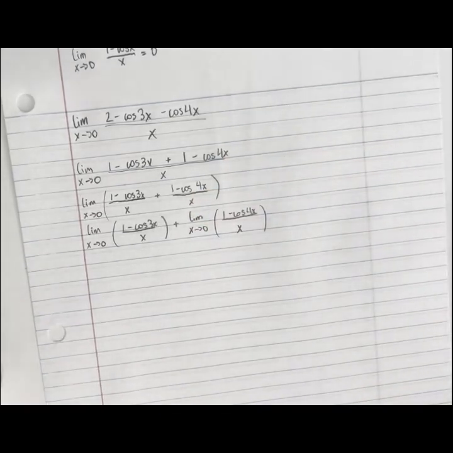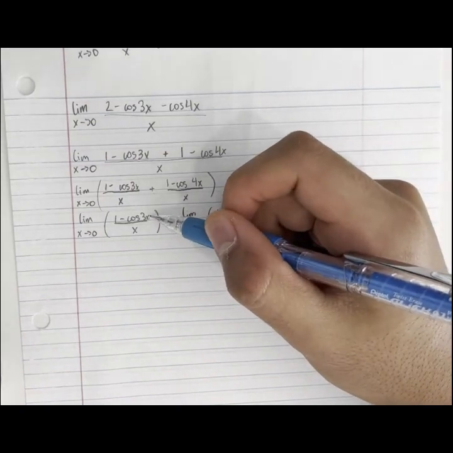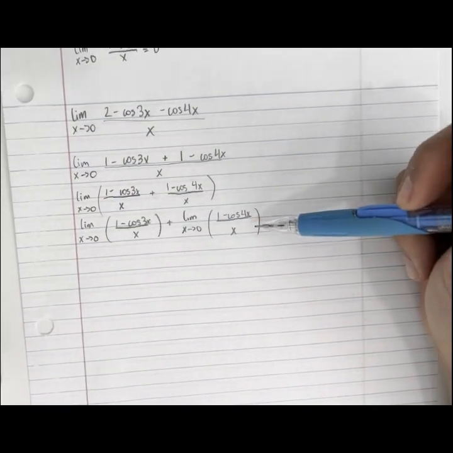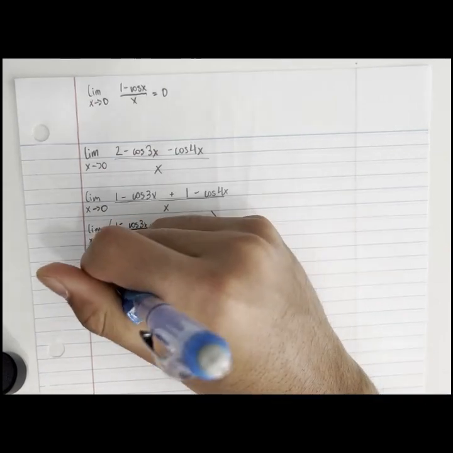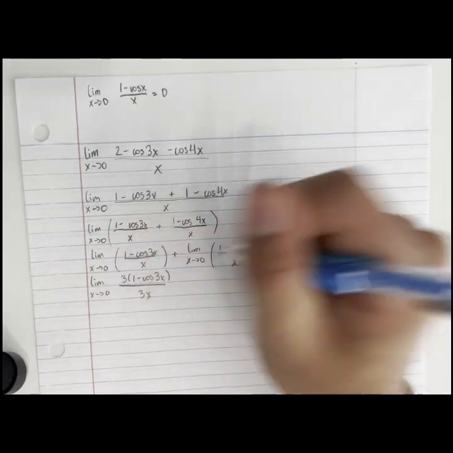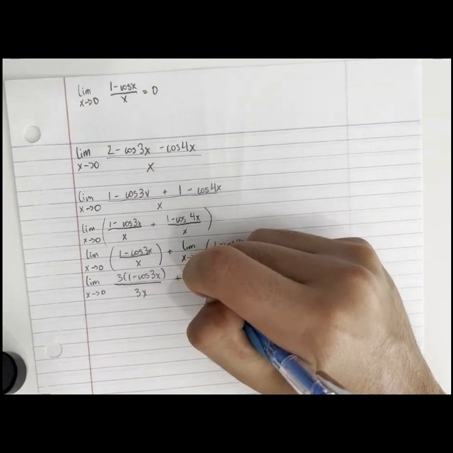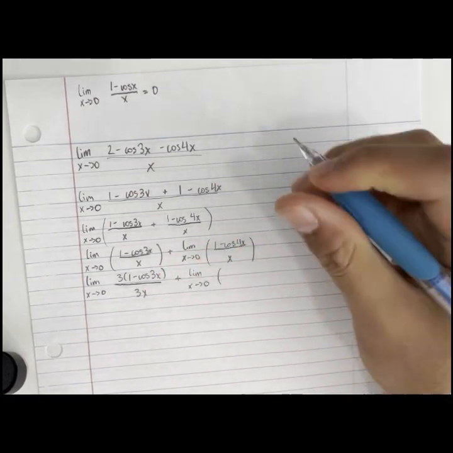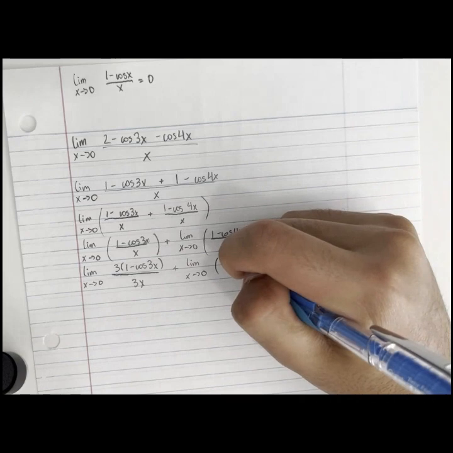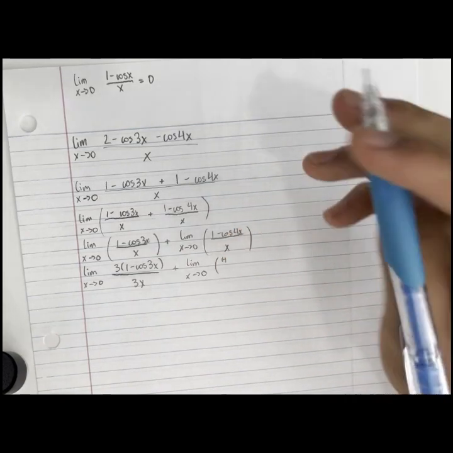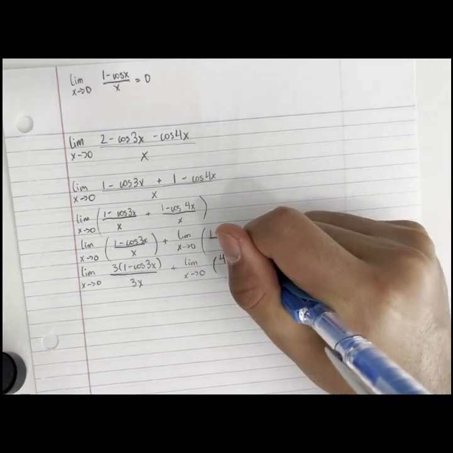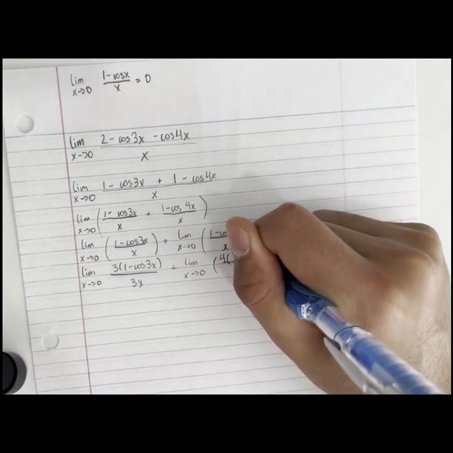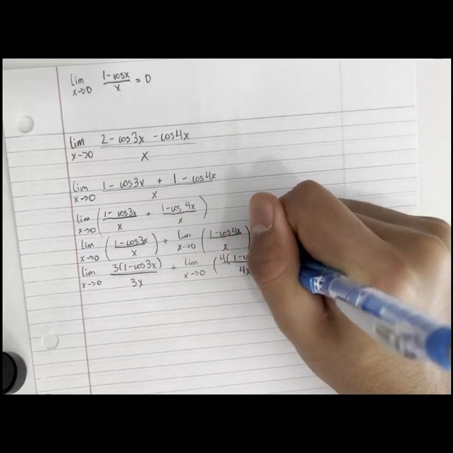Now you might be thinking, multiply both sides of this fraction by 3 and here by 4, and you're right. I'm going to multiply the numerator by 3 and the denominator by 3. And then on this side, the numerator by 4 and the denominator by 4.